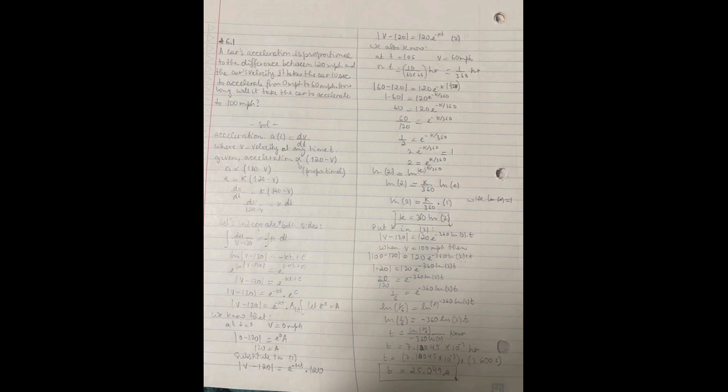We also know that at t equals 10 seconds, v is 60 meter per hour. So before I replace the time in my second equation, I will have to change the seconds into hours so it can match my velocity, because my velocity is in meter per hour. So I will change the 10 seconds into hours.